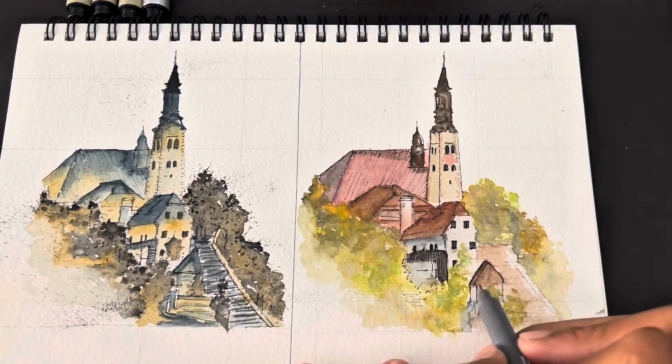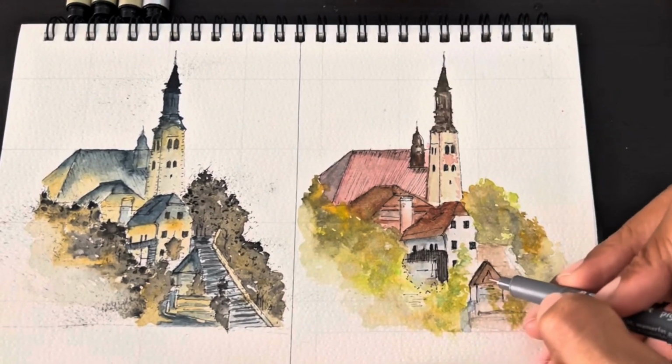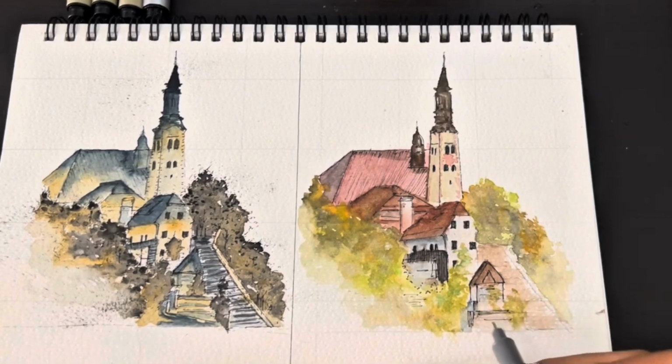And now I'm adding some details where I am supposed to add.